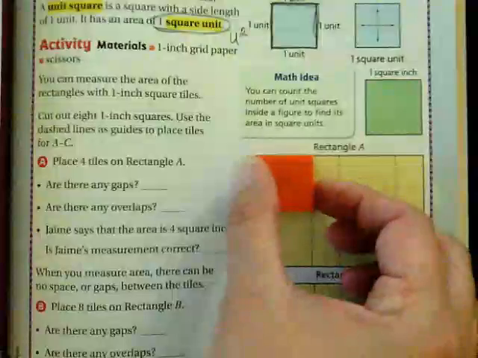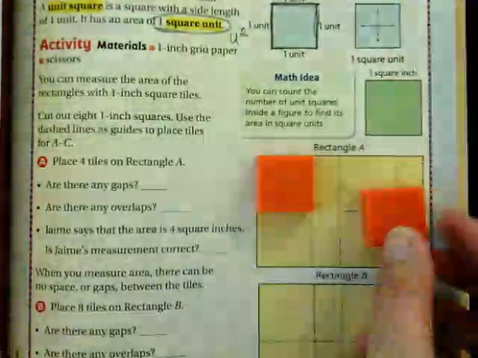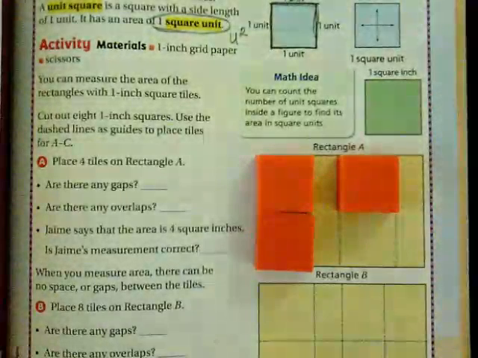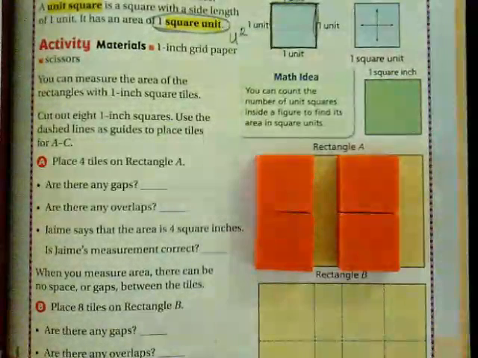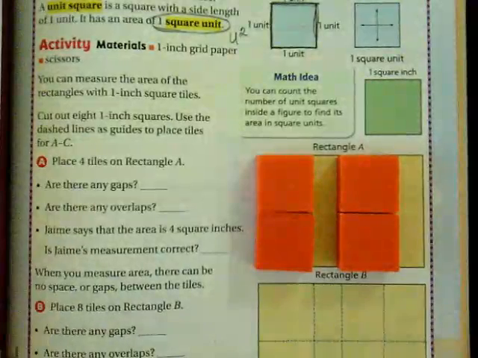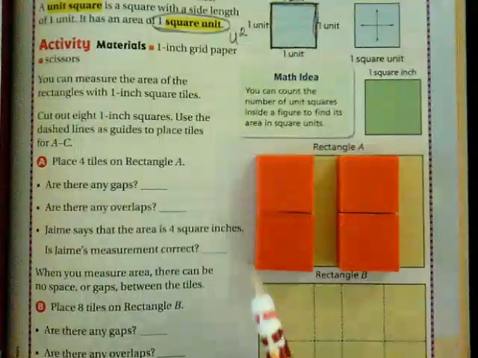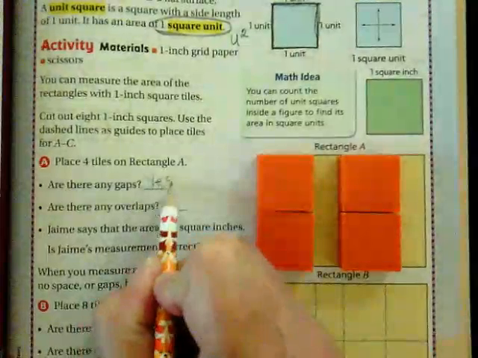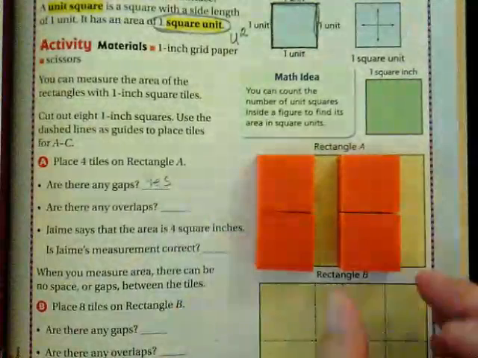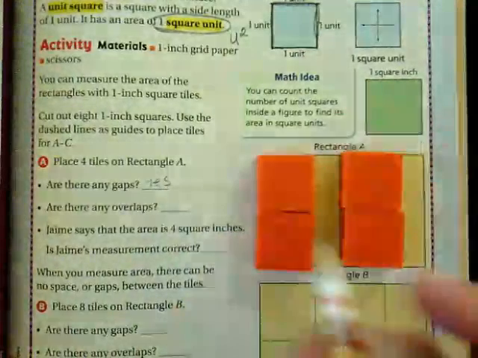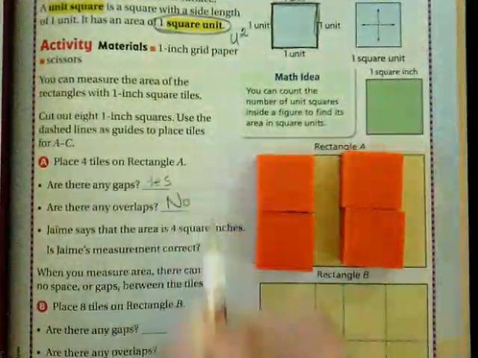Well, okay. So I have 1, 2, 3, 4. Got it. Are there any gaps? Well, yeah, I can still see the yellow here and here. So yes. Are there any overlaps? Are any of my blocks doing that? No. There aren't any overlaps, but there are gaps.